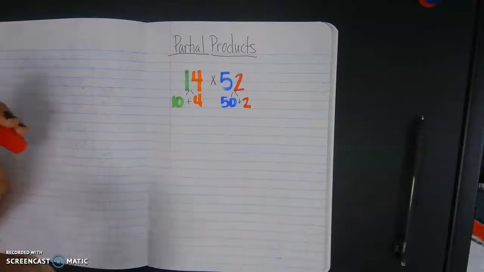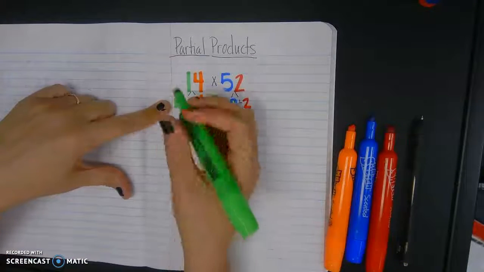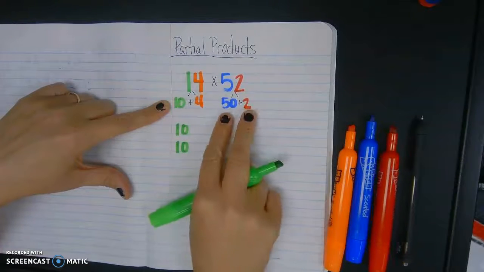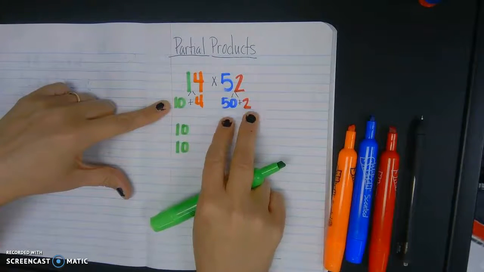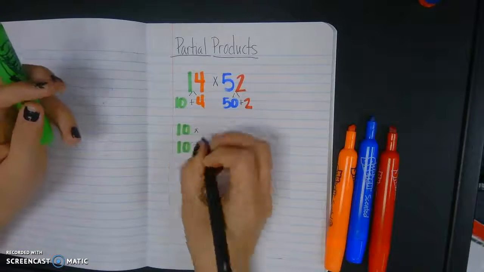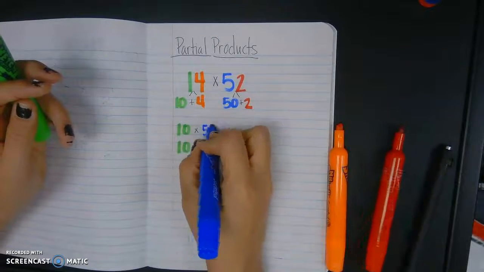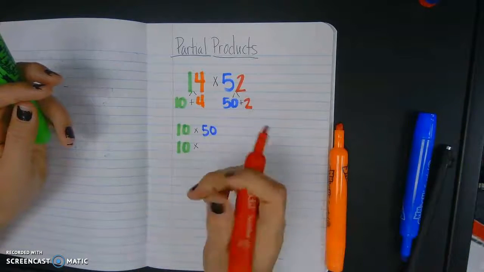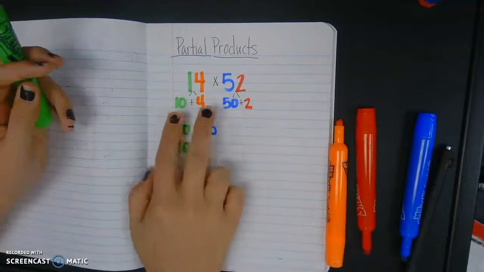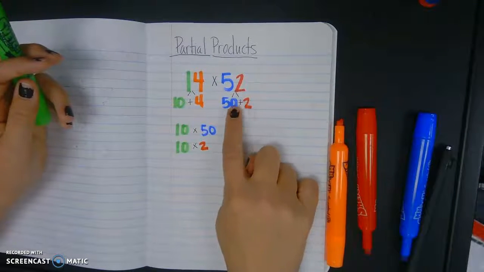Okay, so the number 10, let's start with your green. I'm going to write that down here twice. I know to write it twice because I'm going to multiply it by both of these numbers over here. Okay, so I'm going to say times 50 and times 2. I do not multiply it by 4 because that's part of the original number that it goes with already. I only multiply it by these 2 numbers over here.